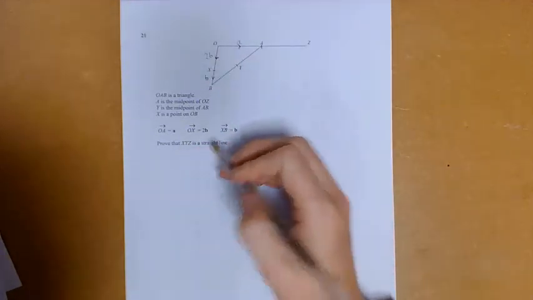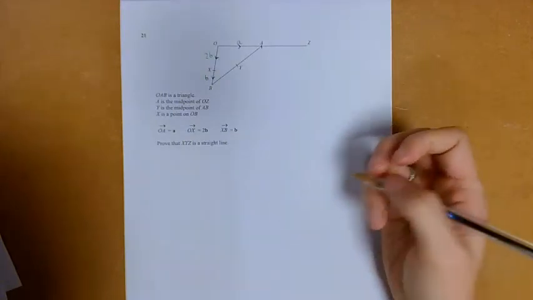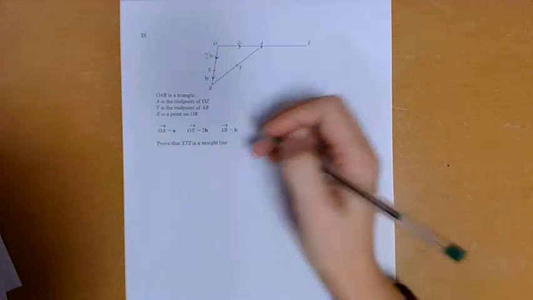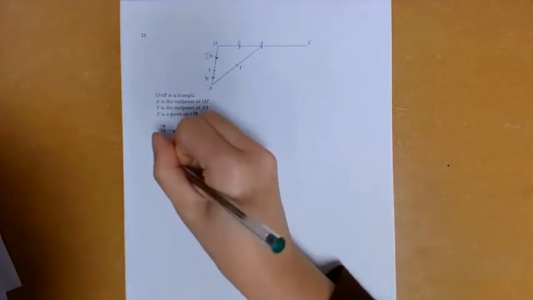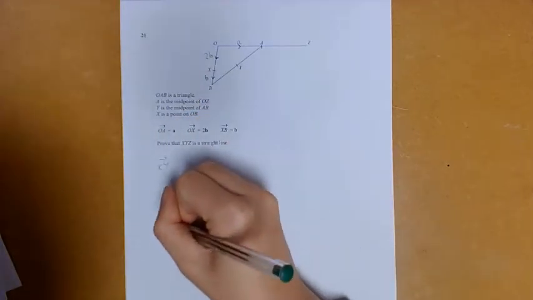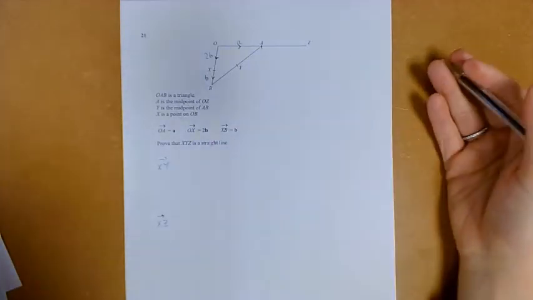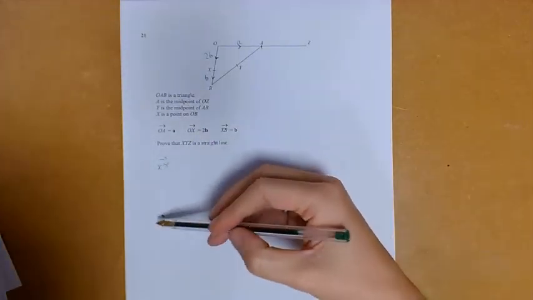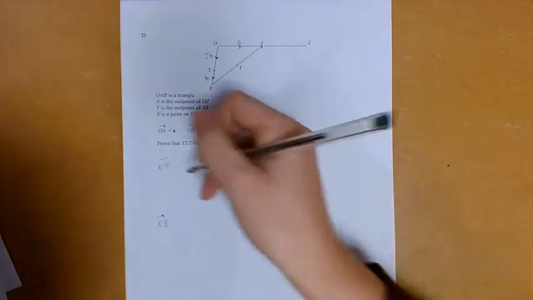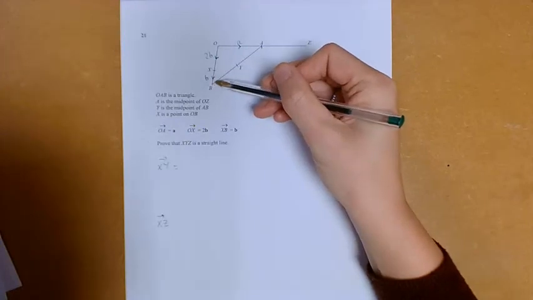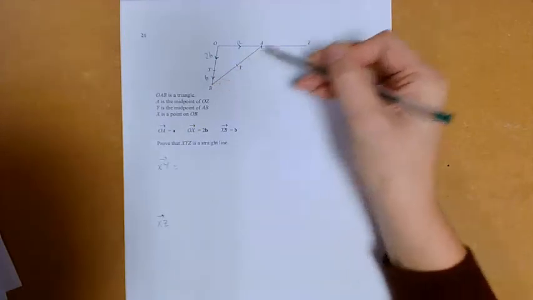Prove that x, y, z is a straight line. Now, to show that a line is straight, we need to do the vector from x to y, and then do the vector from x to z. And if they are parallel, then we know that it must make a straight line because they're starting in the same point and they're going in exactly the same direction. To get from x to y, I'm going to go down here and then up here, but I first need to know what this is.